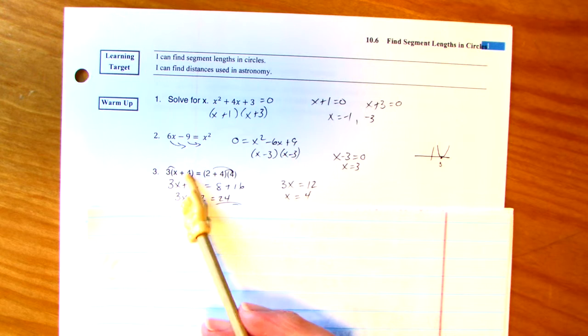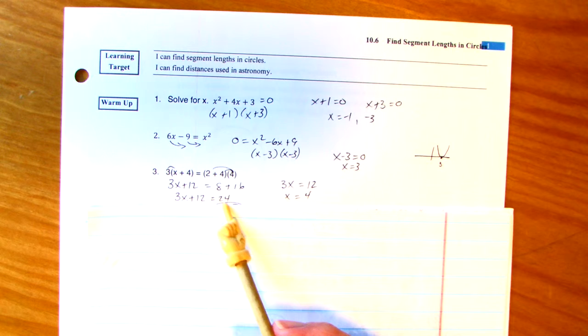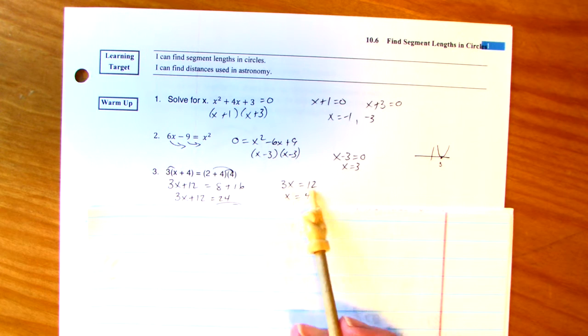Alright, how about this one? I distributed the 3 here, and then I went ahead and distributed the 4, which was silly. Go ahead and add that up, you're going to get 24. Then subtract 12 on both sides, and then divide by 3.